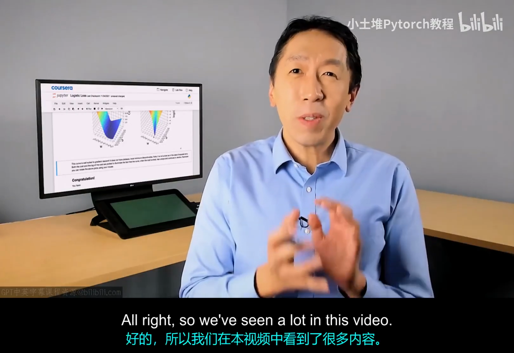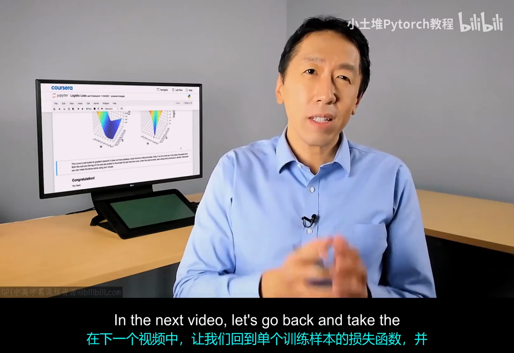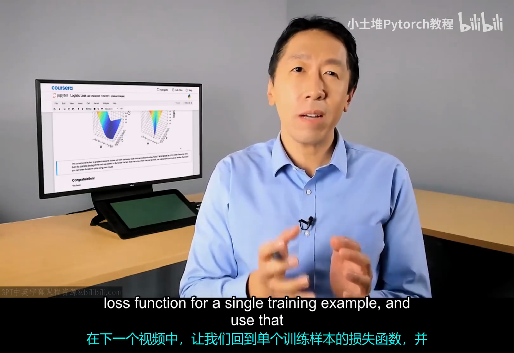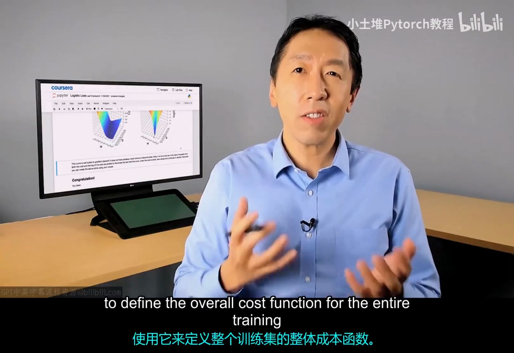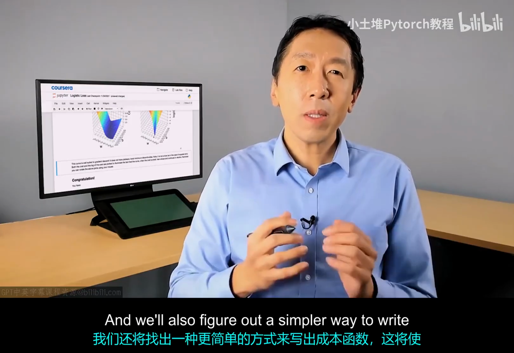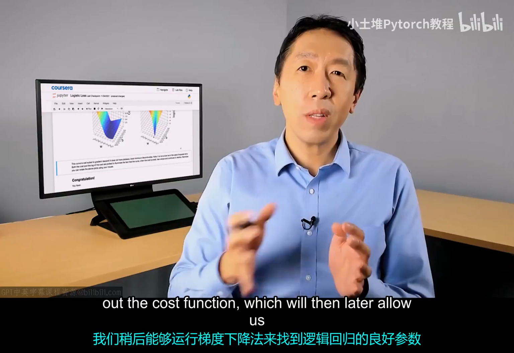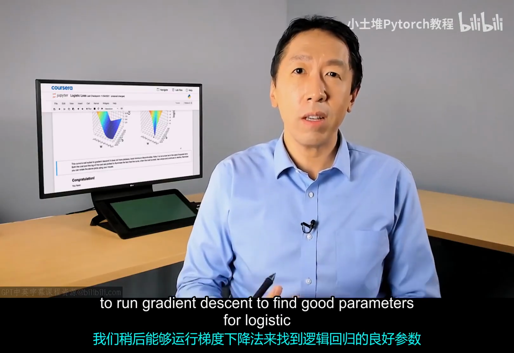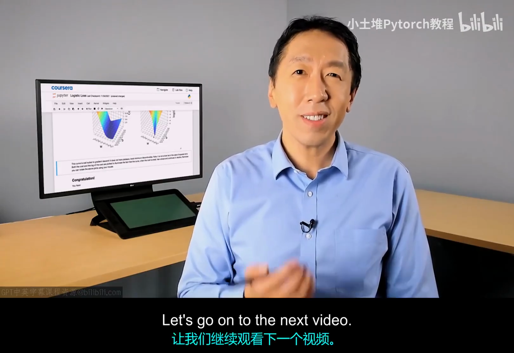Alright, so we've seen a lot in this video. In the next video, let's go back and take the loss function for a single training example and use that to define the overall cost function for the entire training set. And we'll also figure out a simpler way to write out the cost function, which will then later allow us to run gradient descent to find good parameters for logistic regression. Let's go on to the next video.